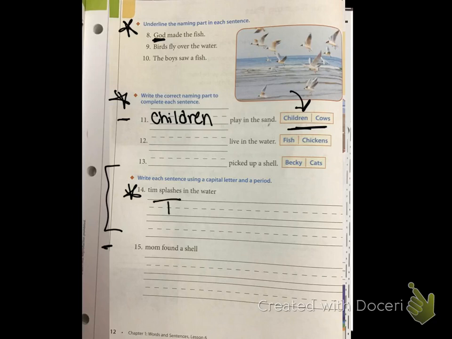I'm going to do this one with you, and I want you to do the rest. So you're going to write, Tim splashes in the water. And you're going to make sure you have a period behind your capital letter at the end of the sentence, because this is what makes it a sentence, the capital letter and the punctuation mark. Alright, so I hope this helped, and I hope you guys do very well on this, and I can't wait to see your work. Thank you so much.